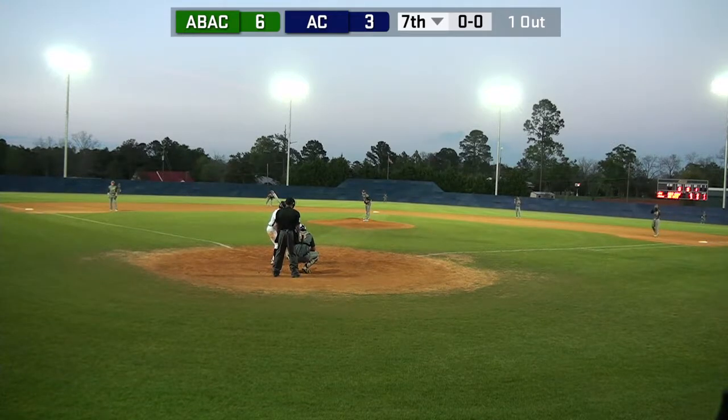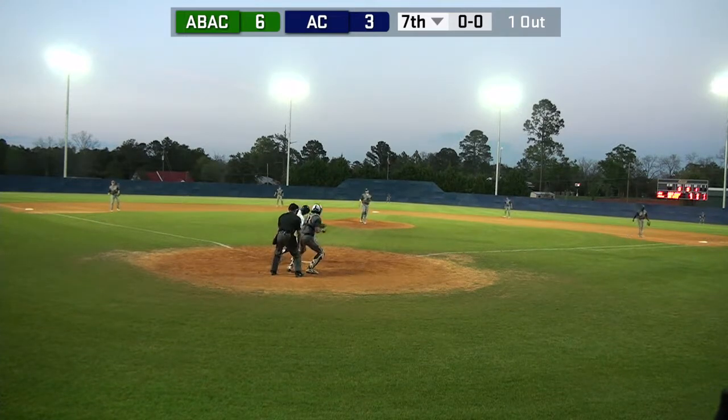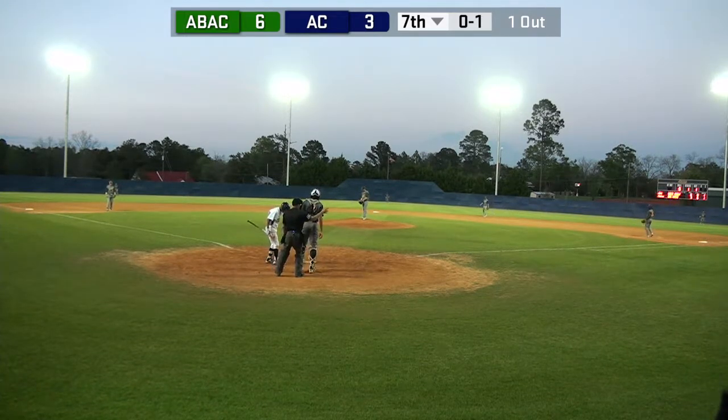Grounded out to first and short, and reached in a walk, stole second, and came around to score the Tigers' first run. Big swing and a miss on a curveball there from Howell.